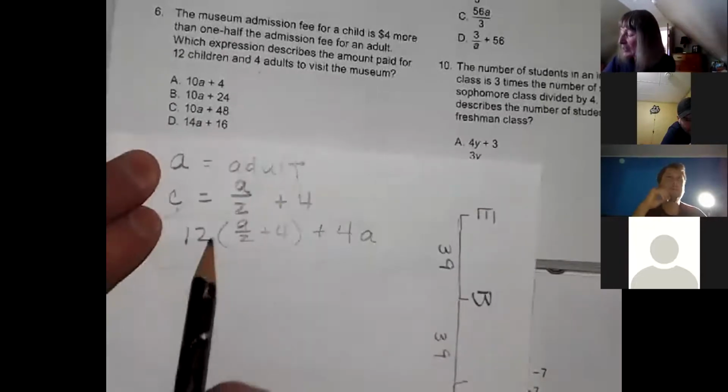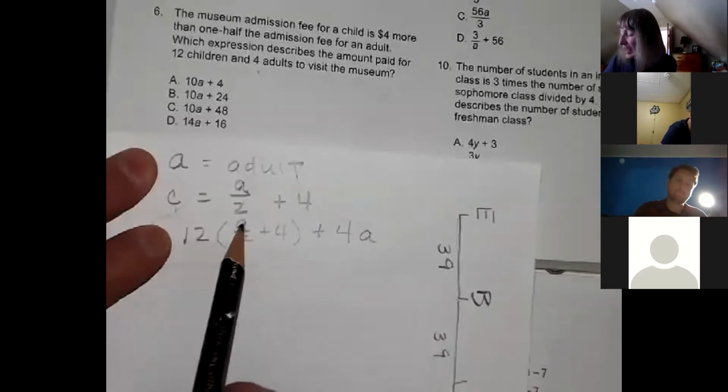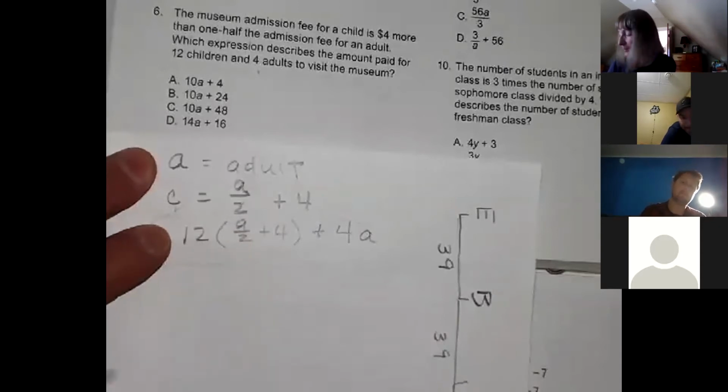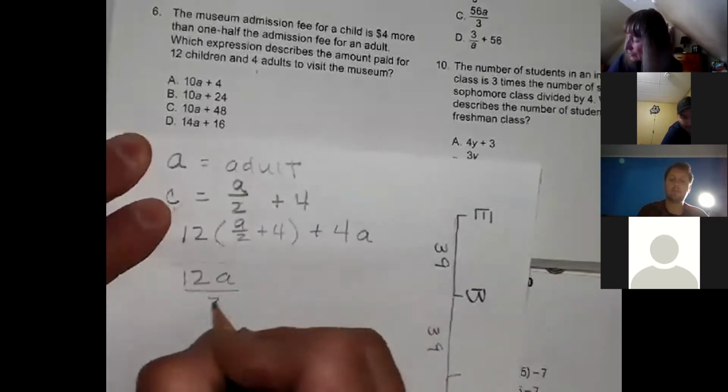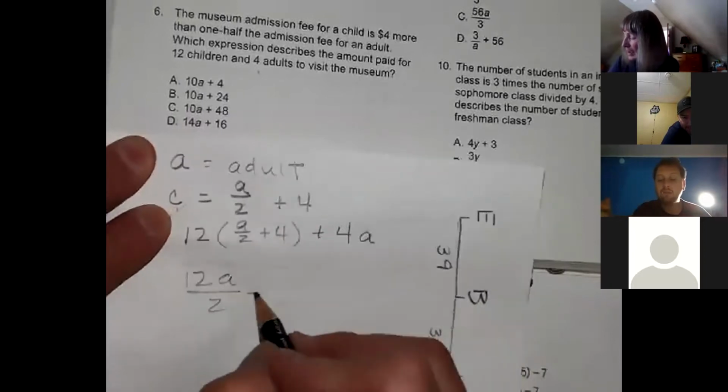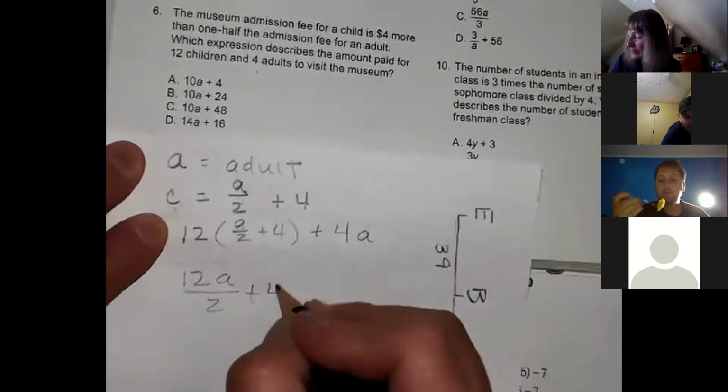Okay. So here, if we distribute this 12 times A over 2, oh my gosh. Well, let me write it down. 12 times A over 2. And we're going to add to that 12 times 4 is 48.